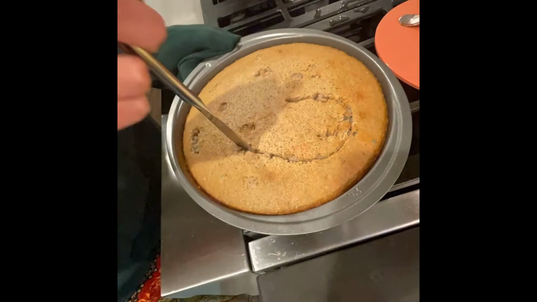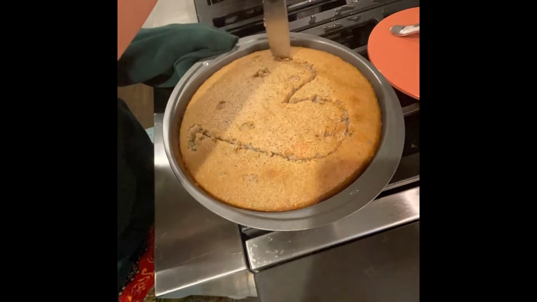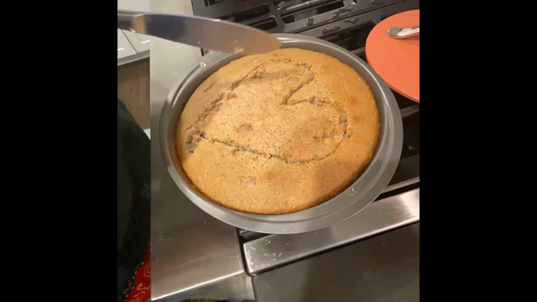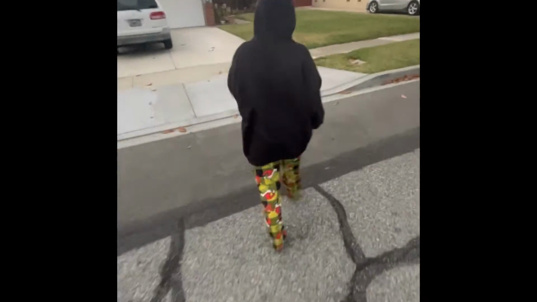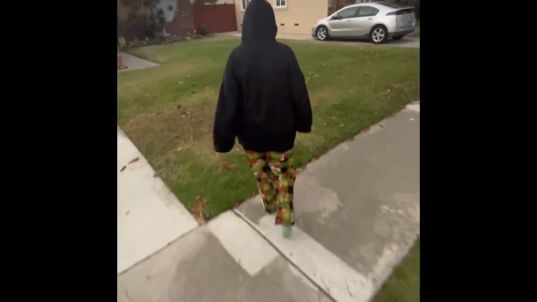The cake is done after 30 minutes. You can see the golden edges created by the sugar. While we wait for the cake to cool, we'll go grab the lemon for the lemon drizzle.